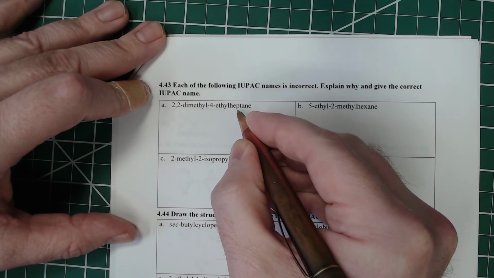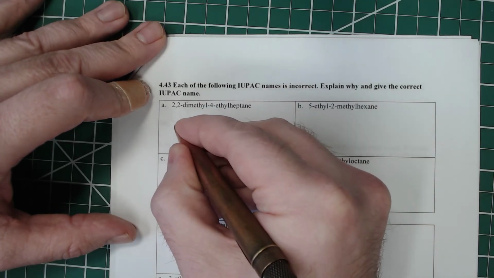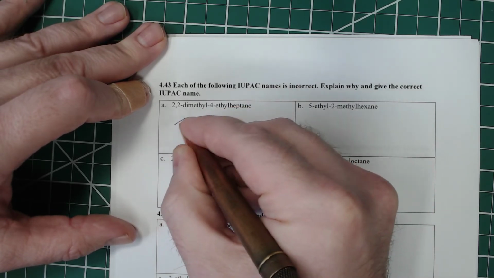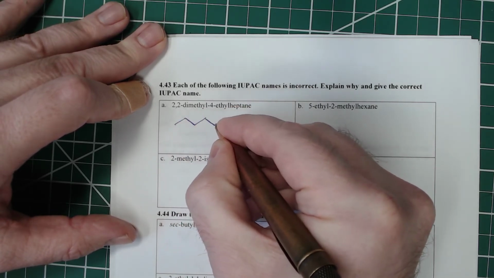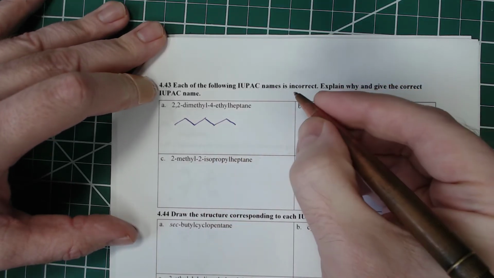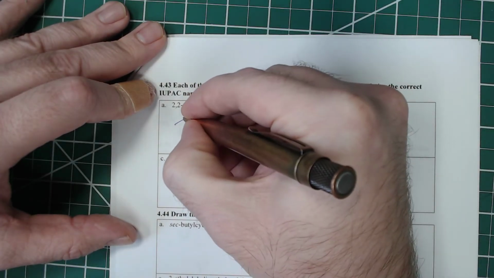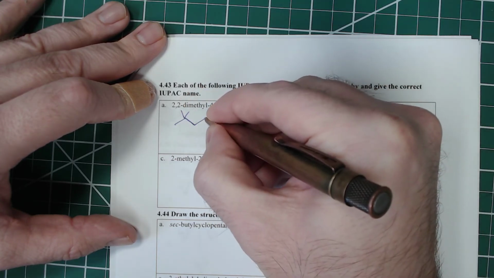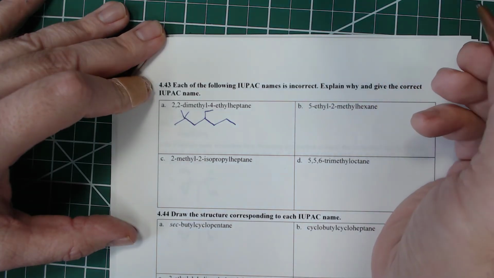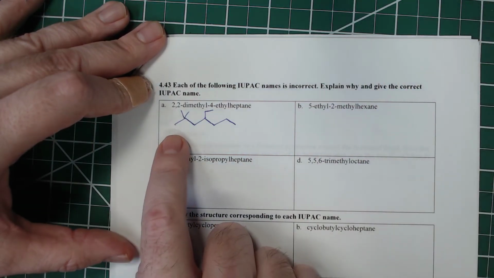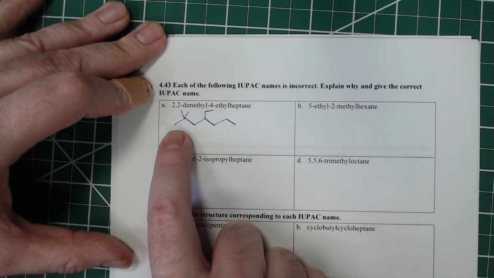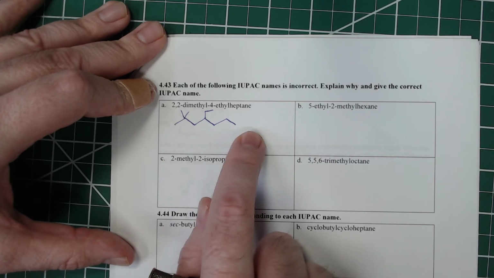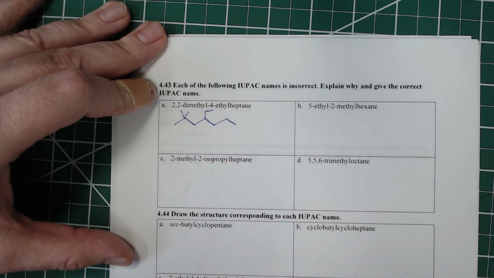So heptane here is our parent chain, according to this. I'm not going to put numbering on it because we may need to number afterwards. 1, 2, 3, 4, 5, 6, 7. At the 2 position, we've got 2 methyls. At the 4 position, we have an ethyl. All right, well, let's check our longest chain. So 7 is our longest chain. There's no other way to do this. 1, 2, 3, 4, 5, 6. That won't work. So 7 is our longest chain, so that's right.